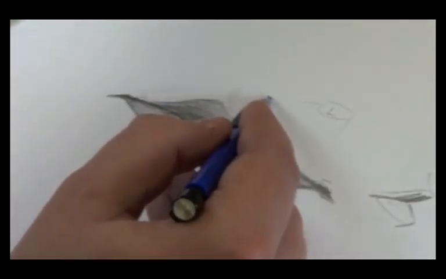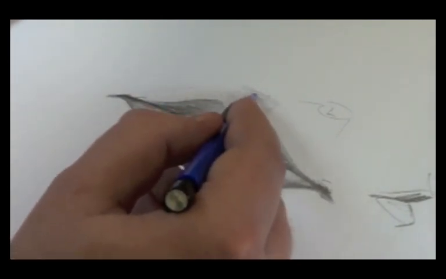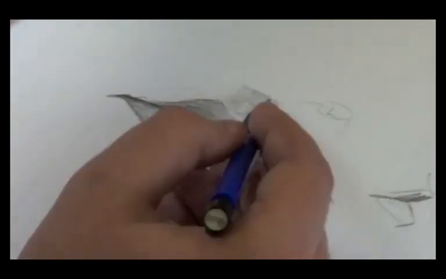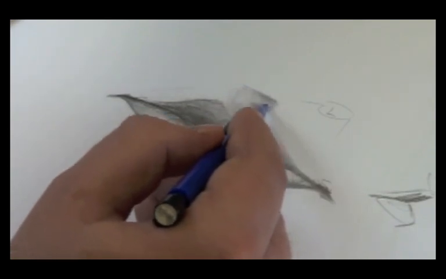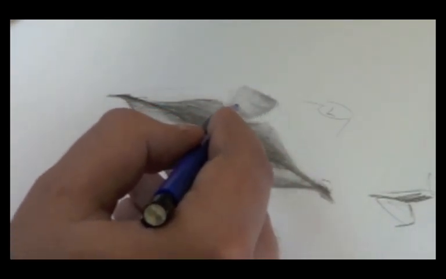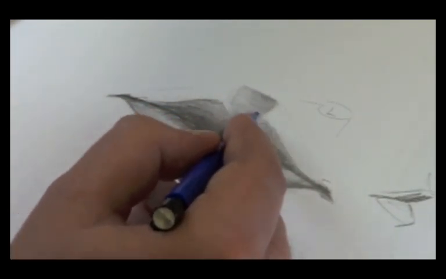All right, now I'm shading the cleft, and since the light source is coming from the upper right, we have a hill on the right of the cleft, and that's going to cast a little bit of a shadow. So the right part of the cleft is going to be a little darker than the left.